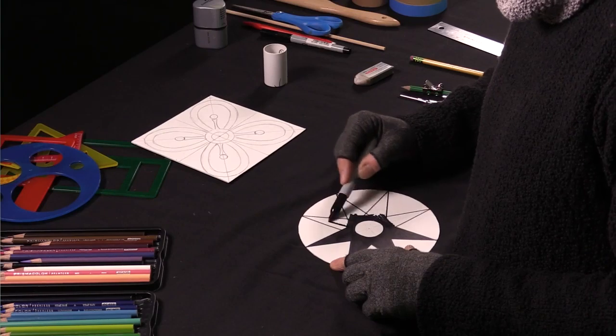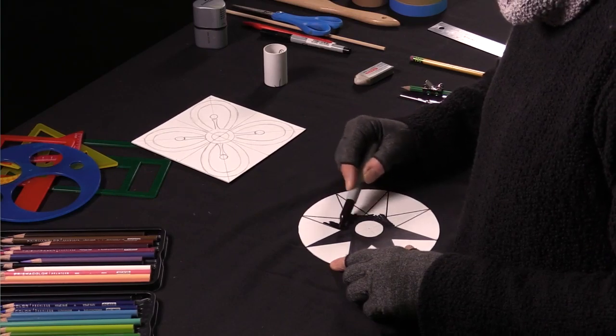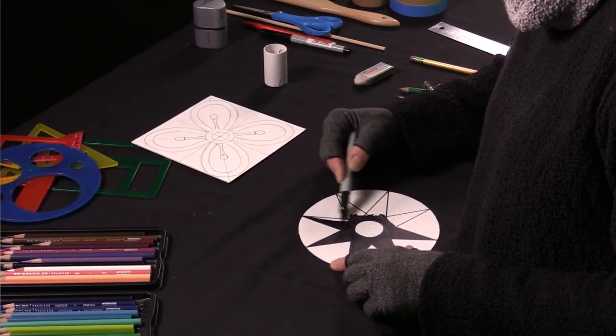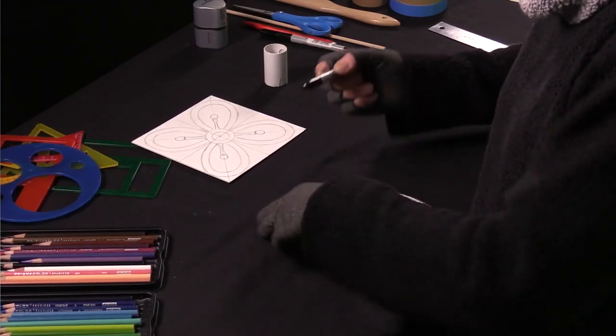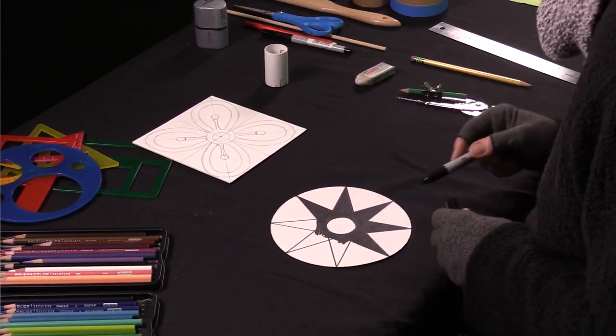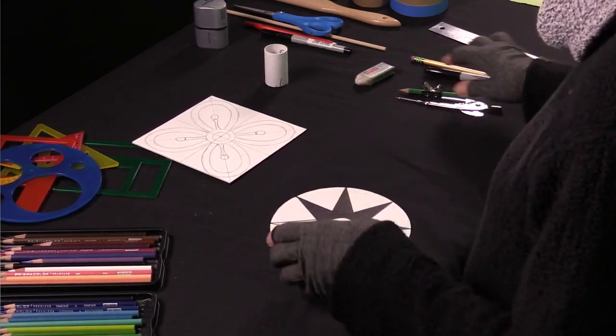Because the pencil was sharp and is indenting my paper a little. Let's see if this one shows through. No, see, that doesn't show through. I think that was better.